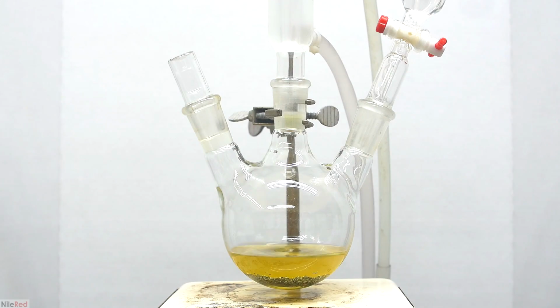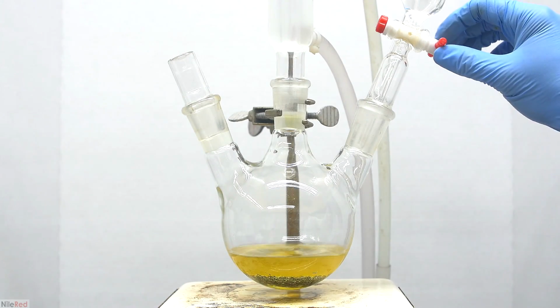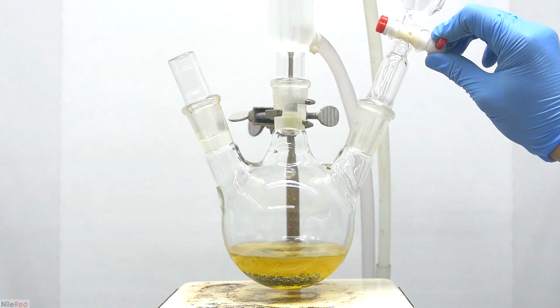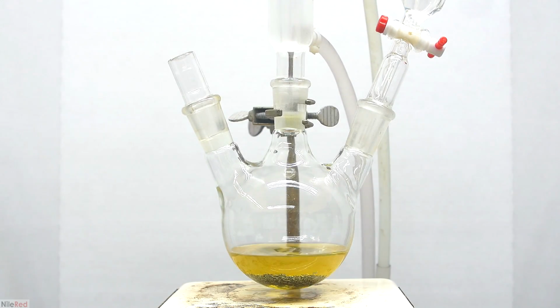It's really not uncommon for this to happen, and if it does, there's two main ways to get things going. The first is the lazy man method, and you just throw in a bunch more iodine, and the second is to grind the magnesium shavings using a glass stir rod. These methods are pretty different, but they do pretty much the same thing.